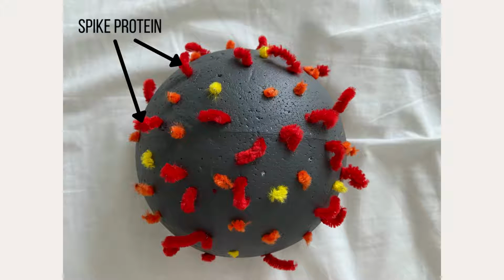Spike proteins. The red-orange spikes on the outside of the cell are called spike proteins. The spike proteins act as grappling hooks that allow the virus to latch onto host cells and crack them open for infection.